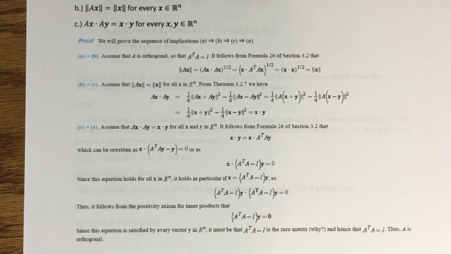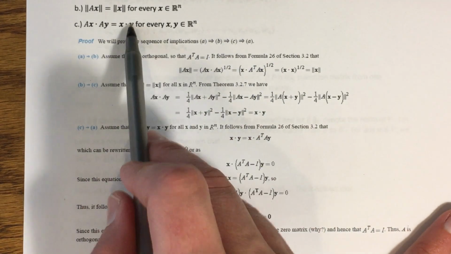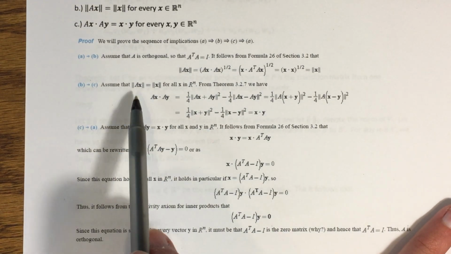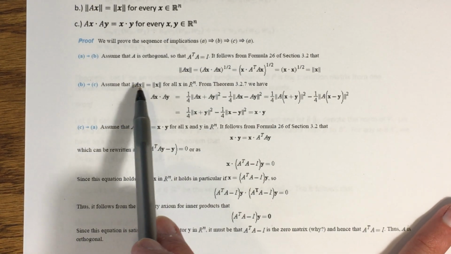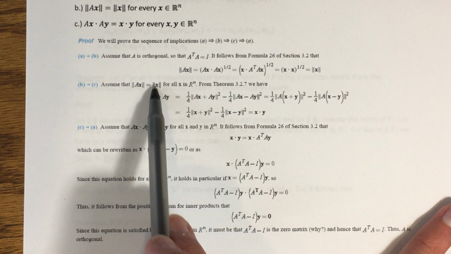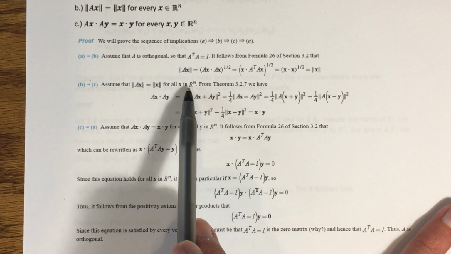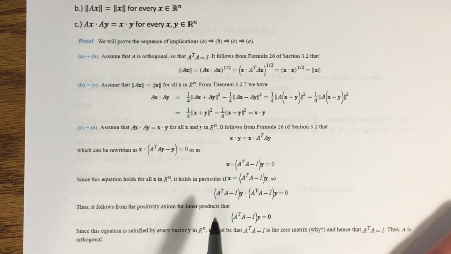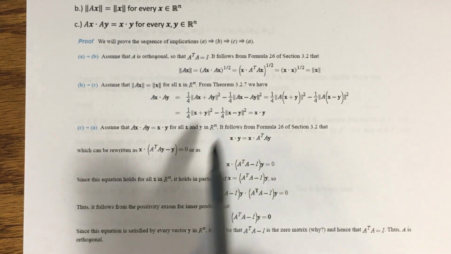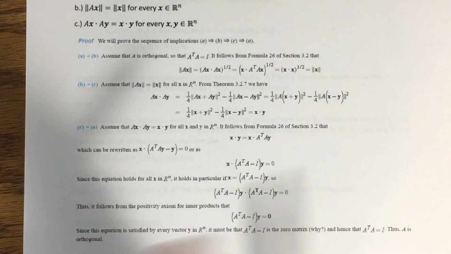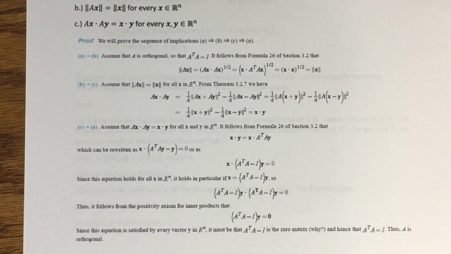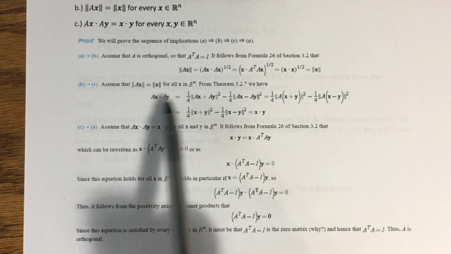Now if we assume B, we'd like to show that C is true. So here what we're doing is we're assuming that the norm of Ax is equal to the norm of x for every x, every vector in Rn. Okay, and again, we're using a formula that comes out of a theorem from way back in chapter 3, section 3.2. You may remember this one.